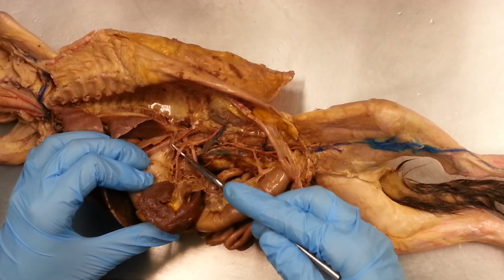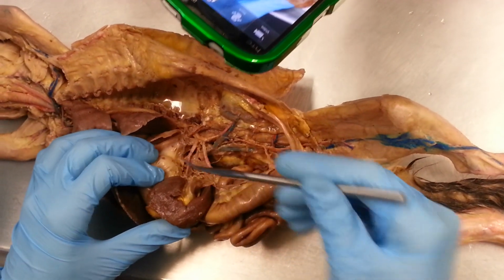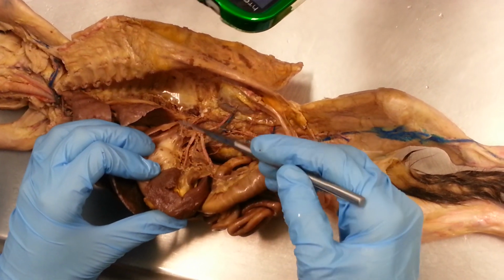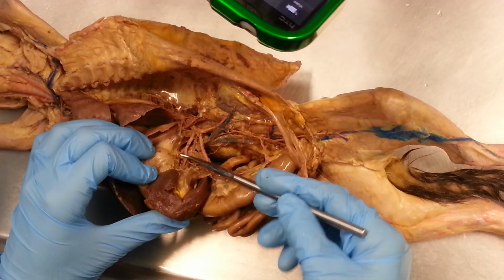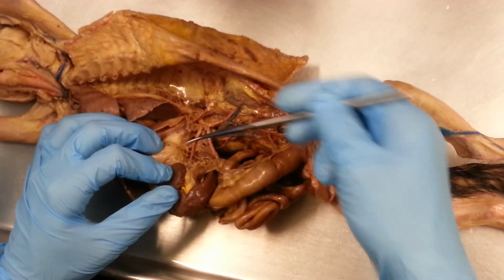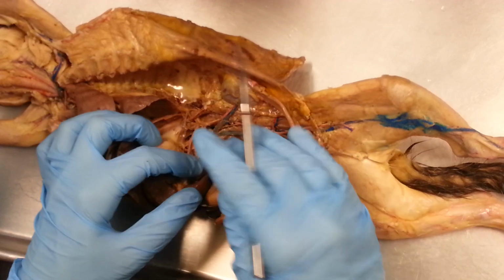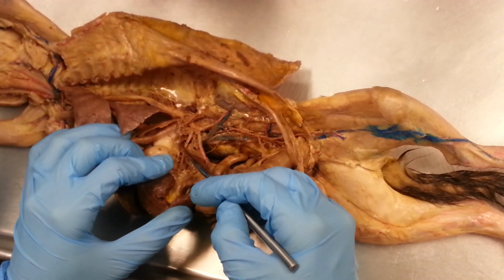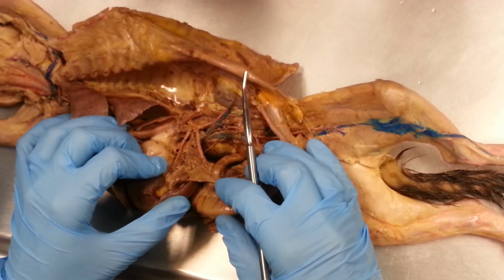So if I pin it here, you know that that's the celiac trunk. If I pin it into the liver, I'll try to get the pin somewhere close to the liver. If I pin it into the gastric, I'll try to get the pin into the stomach. If I pin it into the splenic, I'll try to get it into the spleen. Where's the three of them? 1, 2, 3? 1, 2, okay. 3. Okay. Where's the spleen?